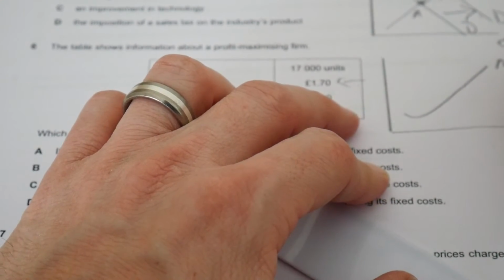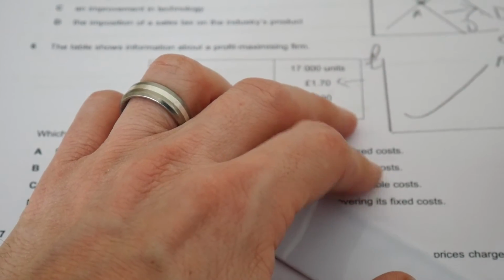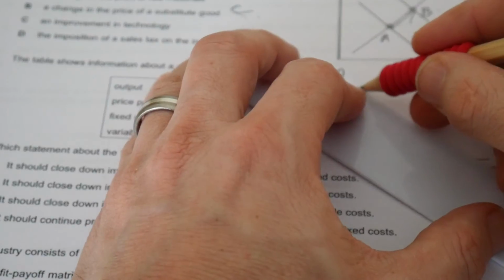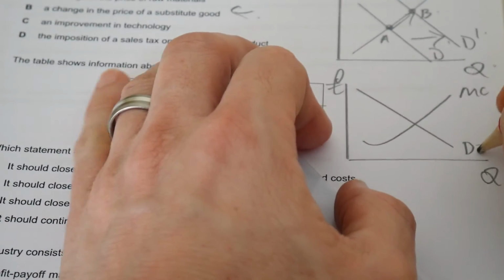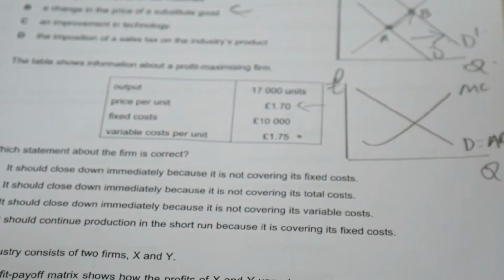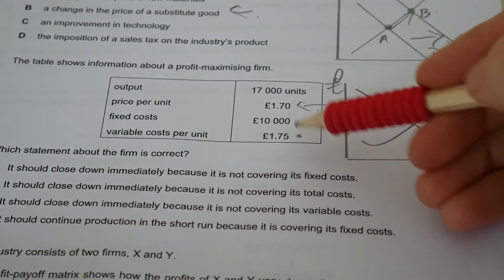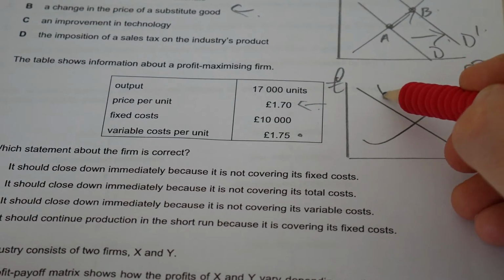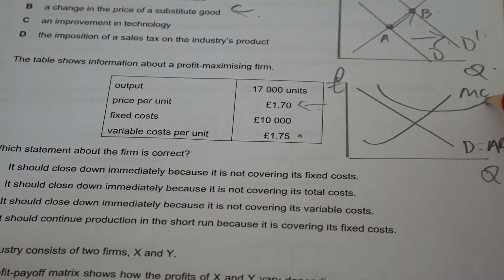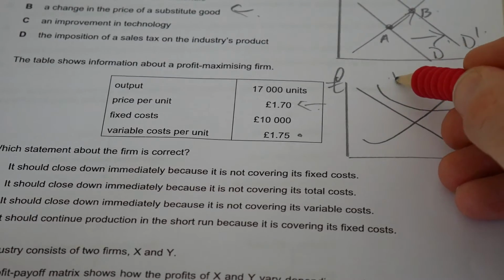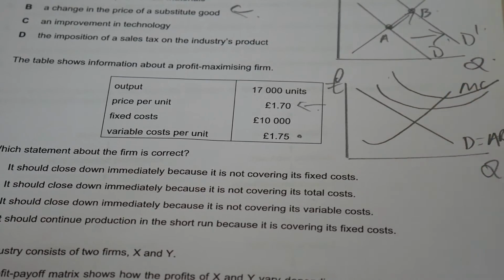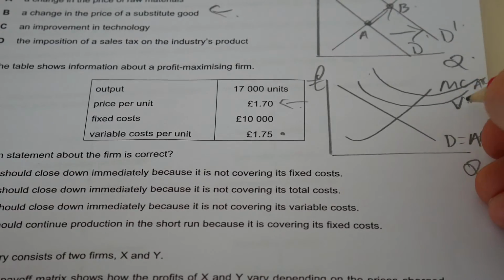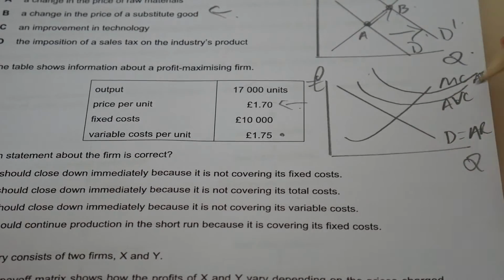If we just draw in our marginal cost, label our axes and our quantity. Let's draw in our price line. So we've got our demand equals average revenue curve. In essence, we've got a variable cost level which is above the actual price. So let's just imagine that variable cost actually goes something like that. Meanwhile, average total cost would look something like that. And then we see average variable cost here.